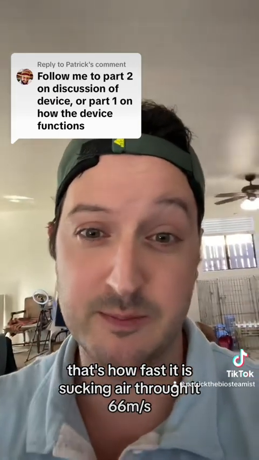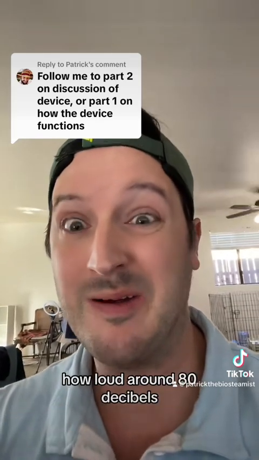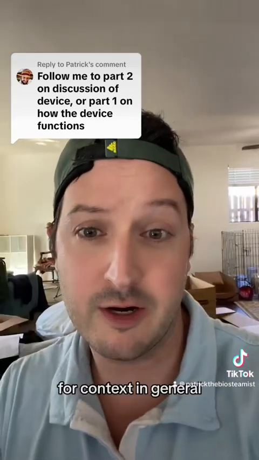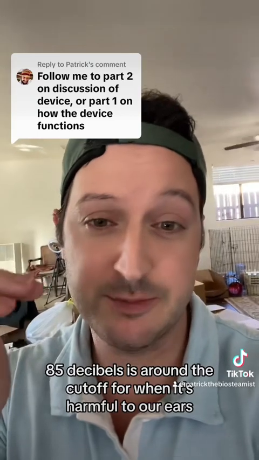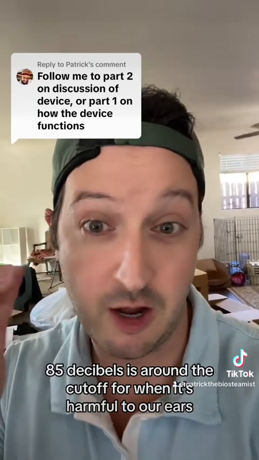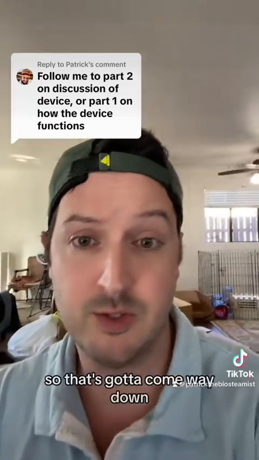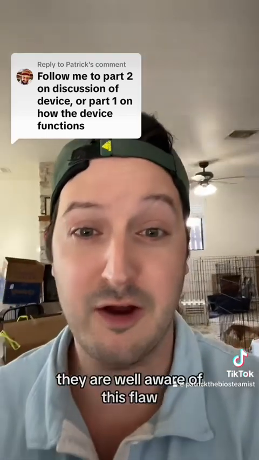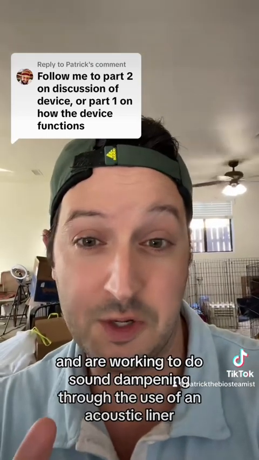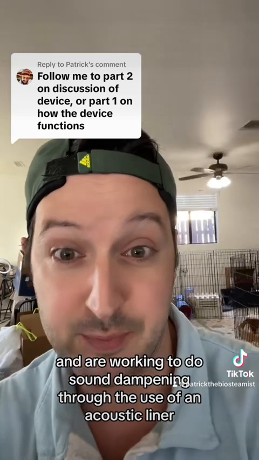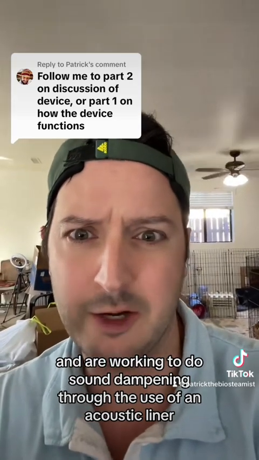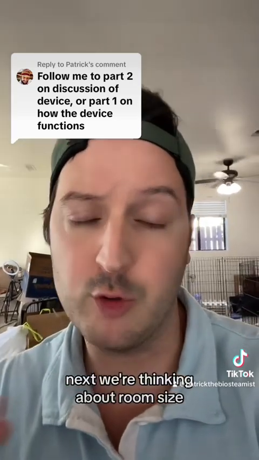66 meters per second. This is loud. How loud? Around 80 decibels. For context, in general, 85 decibels is around the cutoff for when it's harmful to our ears. So that's got to come way down. They are well aware of this flaw and are working to do sound dampening through the use of an acoustic liner.